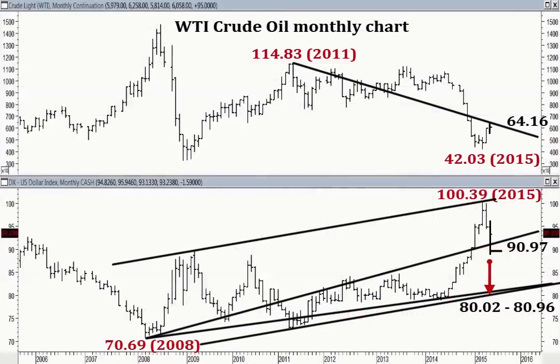On the other hand, an end of May settlement above this 64.16 speed line would indicate a good 2015 low, then signaling recovery over the following 5 to 8 months into the upper 80s. A reminder that the scenarios I just outlined, which define a potential buy signal in crude oil and sell signal in the dollar, have yet to materialize.